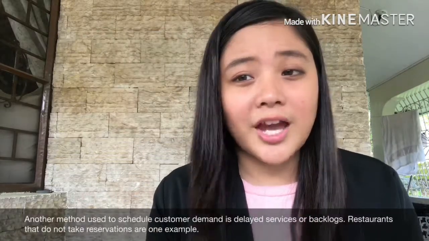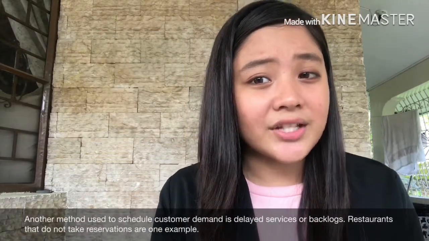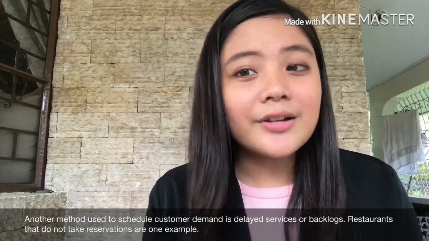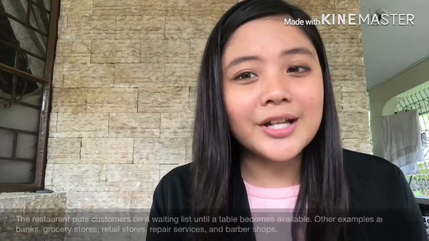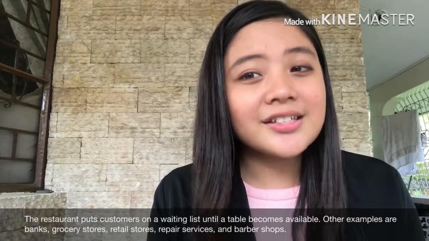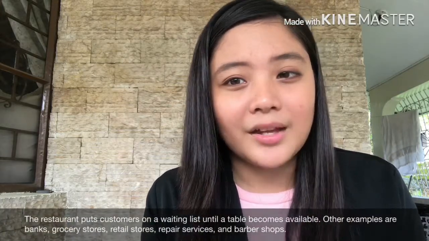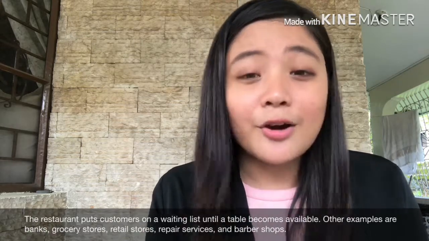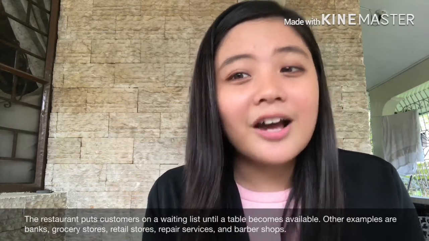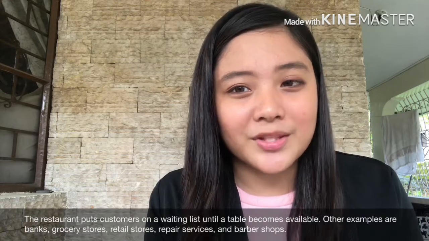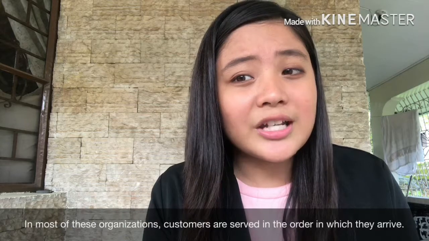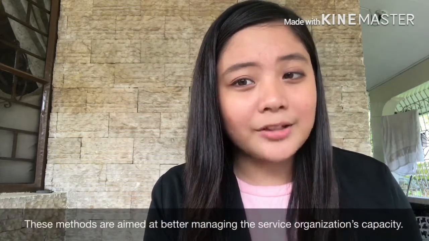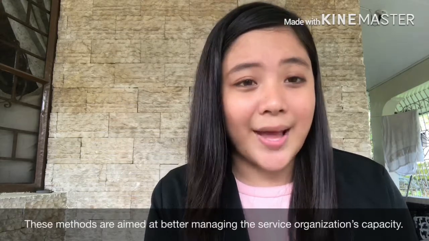Another method used to schedule customer demand is the delayed service or backlogs. Restaurants that do not take reservations are one example. The restaurant puts customers on a waiting list until a table becomes available. Other examples are banks, grocery stores, retail stores, repair services, and barber shops. In most of these organizations, customers are served in the order in which they arrive. These methods are aimed at better managing the service organization's capacity.